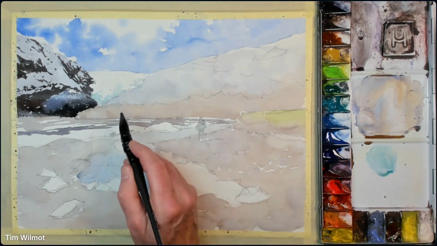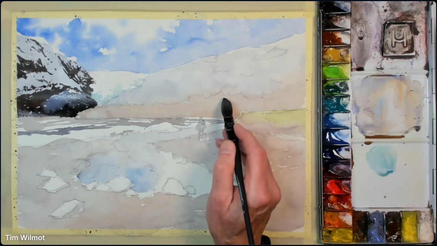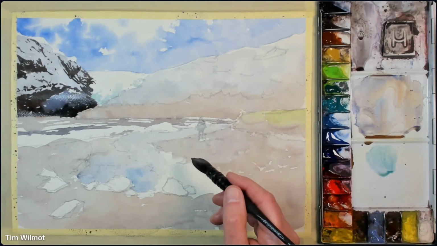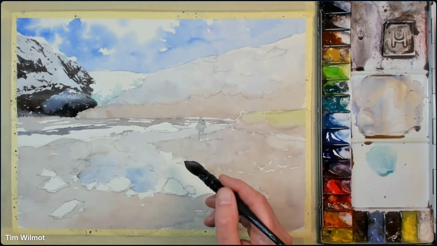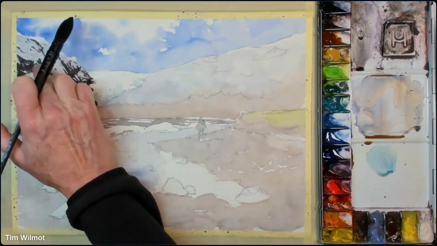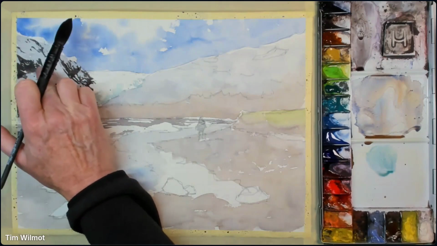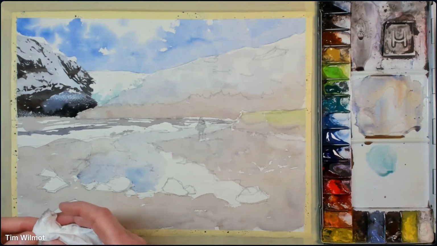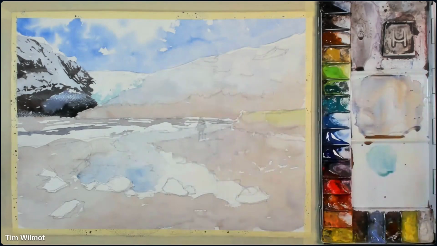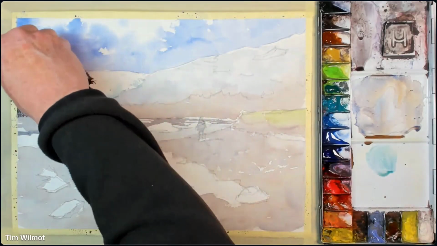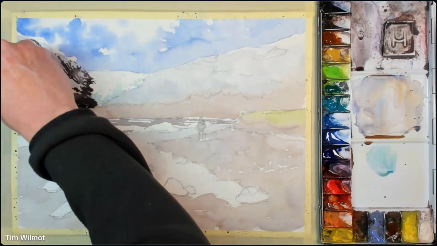Right, now trees and the rocks on the right-hand side. Now, these rocks are a tiny bit lighter than on the left-hand side. Just when I think about it, just soften up some of those edges. Or if you've got it, you can dampen a tissue a little bit. That will help you get some softer edges.